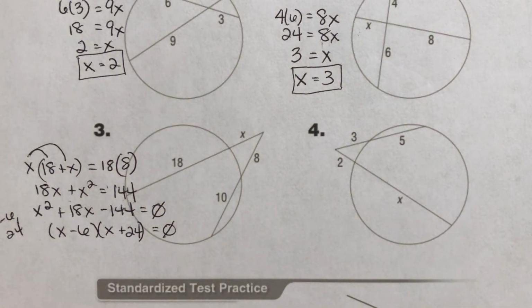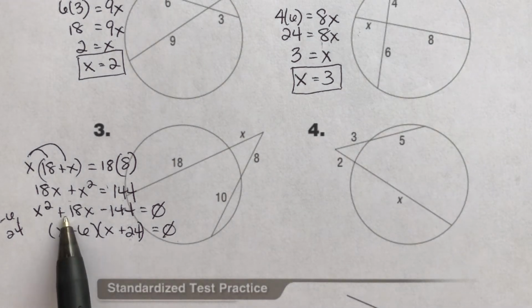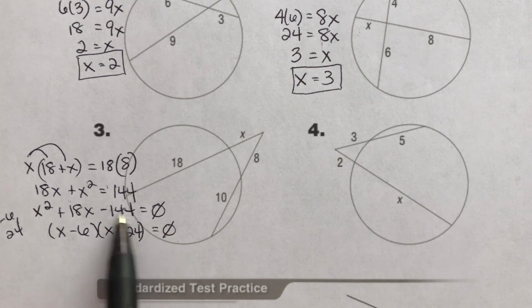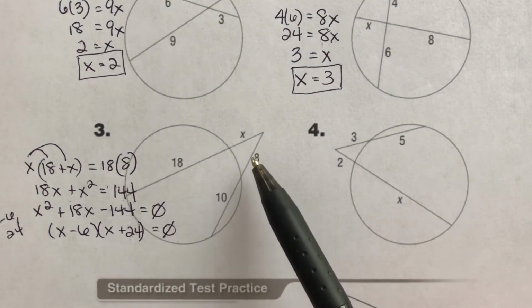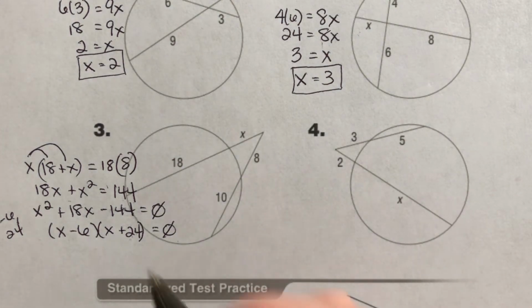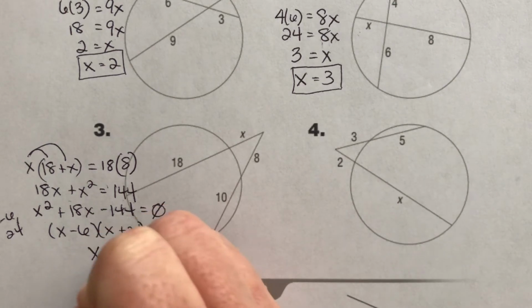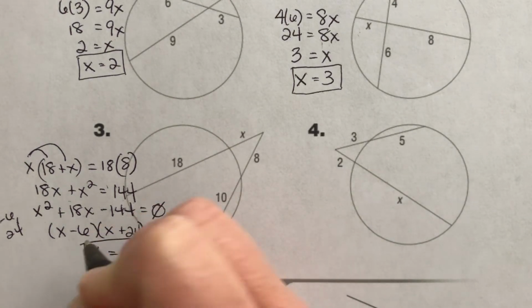The multiplicative property of 0 says that whenever we have 2 terms that multiply together to get 0, at least one, if not both of these, is going to be equal to 0. So we're just going to solve both of these for X as if it's equal to 0. Here, X would have to equal positive 6. Here, X would have to equal negative 24 for this to be 0. And we know that since they're representing lengths of a line, X can't be a negative number. So the only thing that's going to work here is X equals positive 6.